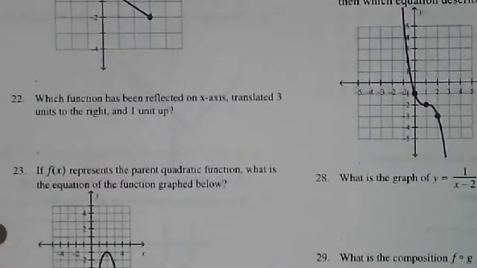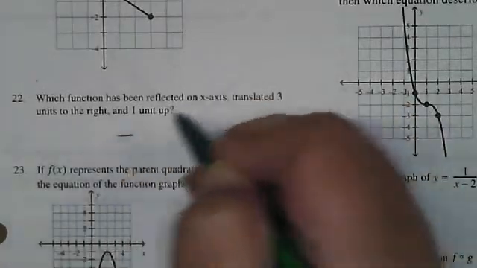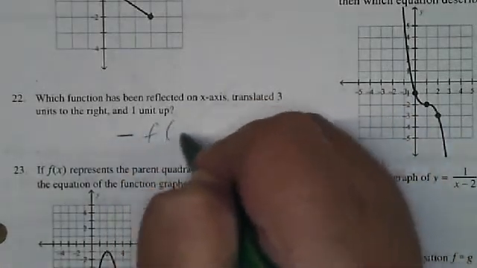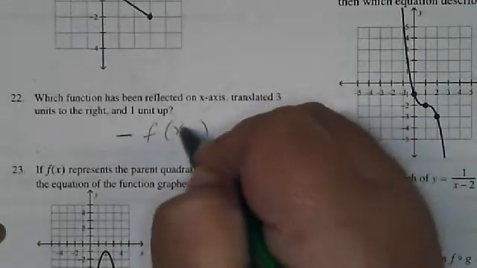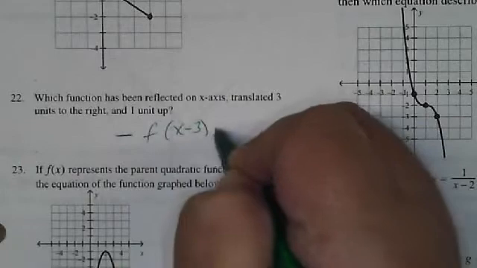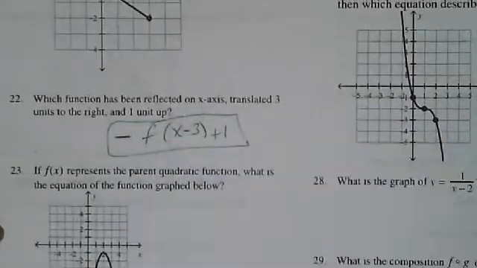22. Which function has been reflected on an x-axis, translated 3 units to the right, and up 1 unit? So reflected means negative in front. If we translate 3 to the right, that's going to be x minus 3, and 1 unit up would be +1. So this is what we're looking for.